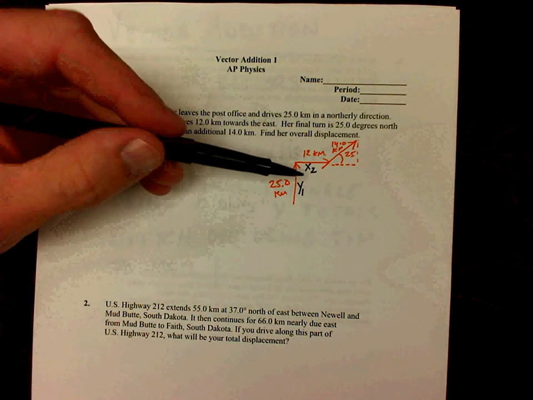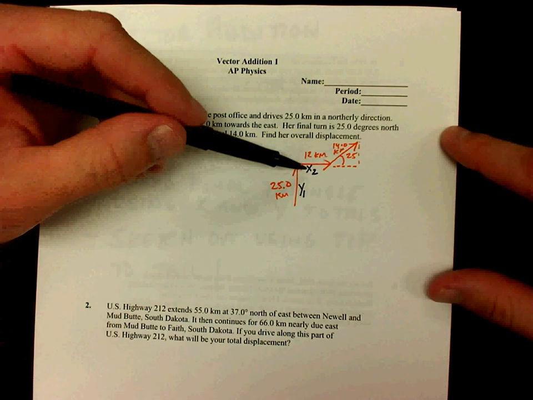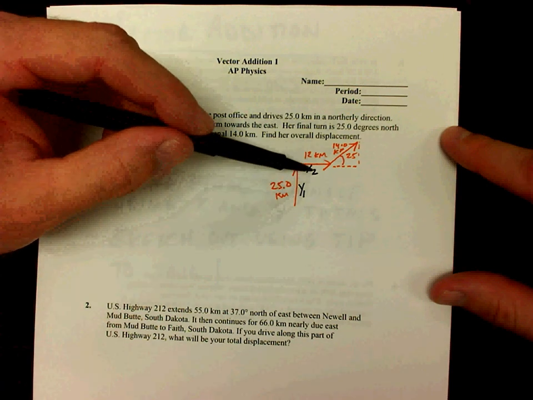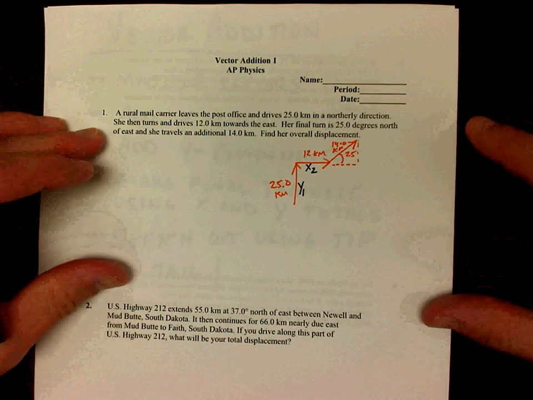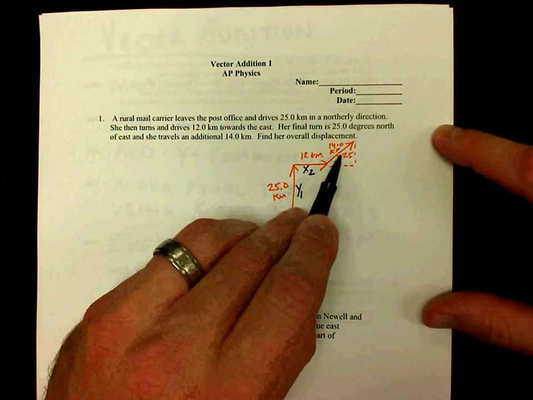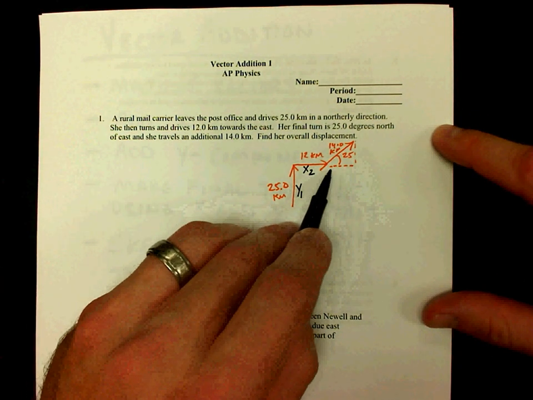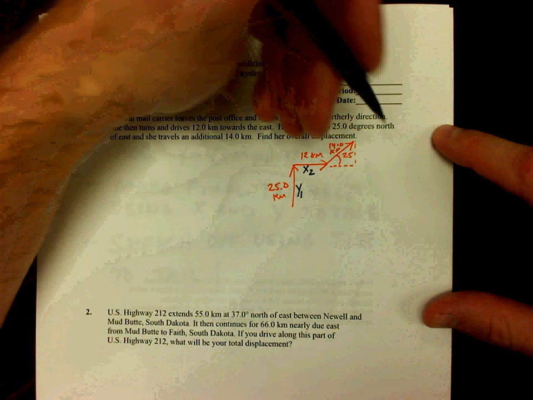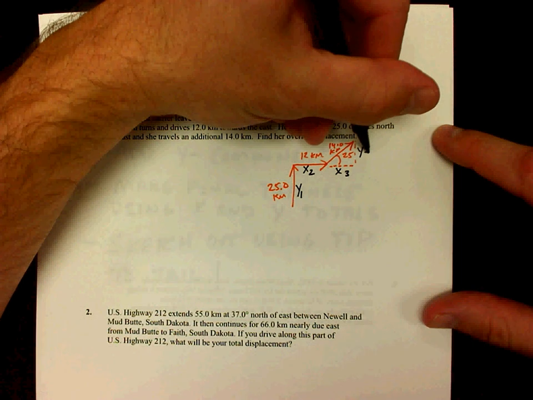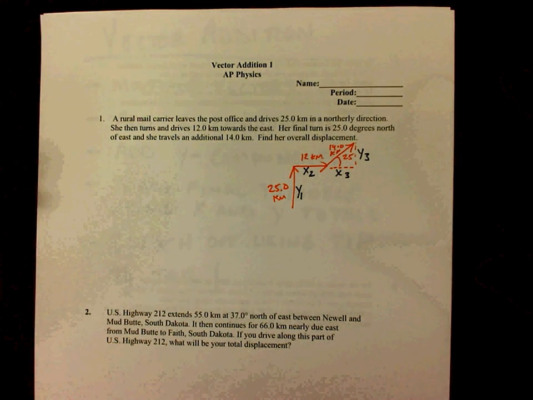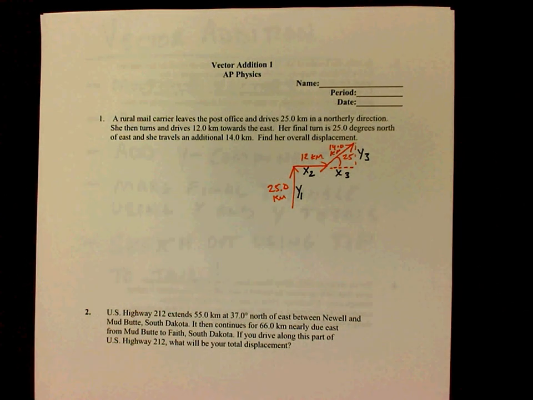You can call this whatever you want. Some people like to call this x1 since it's the first x. I let the numbers represent which vector I'm talking about. That helps keep me organized. And then over here, this is our third vector, and this one's got both an x and a y component, so I call this one x3 and then I call this y3. So you can come up with your own naming system, but that helps keep things organized as we move forward in the problem.